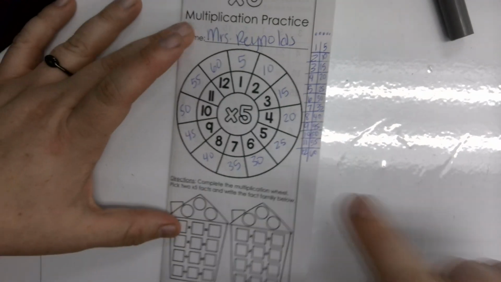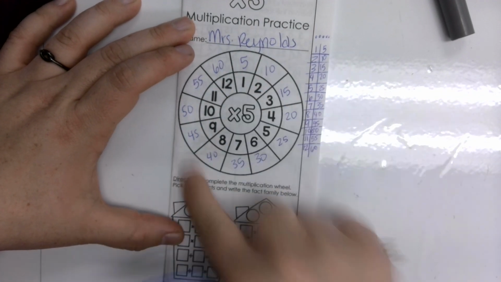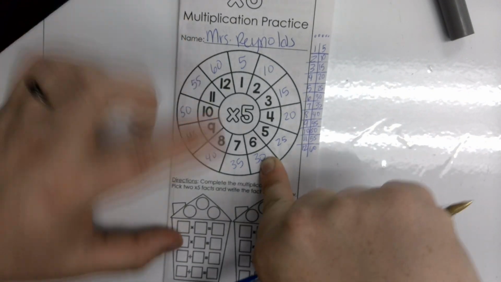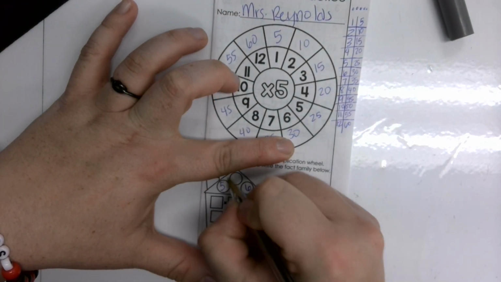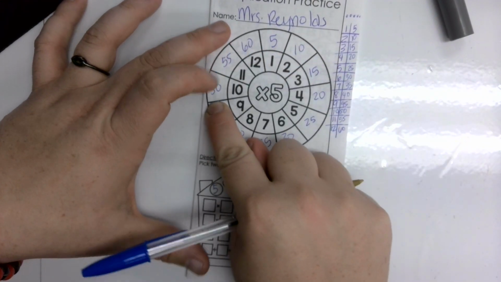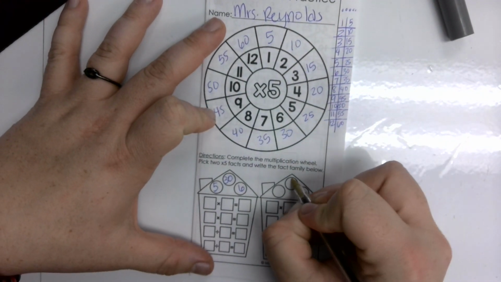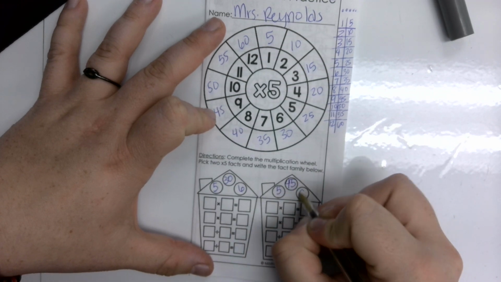Now, I would recommend having your kids go around and you tell them stop. That's the fact family they're going to use. So we're going to have 5, 6, and 30. I'm going to do another one. 9, so that's going to be 5, 45, and 9.